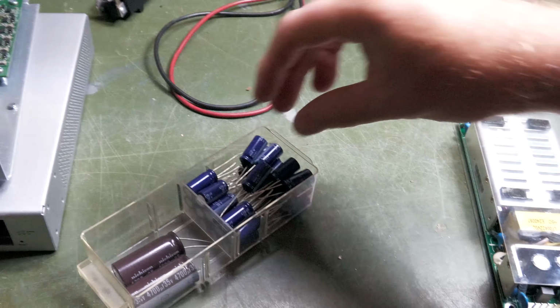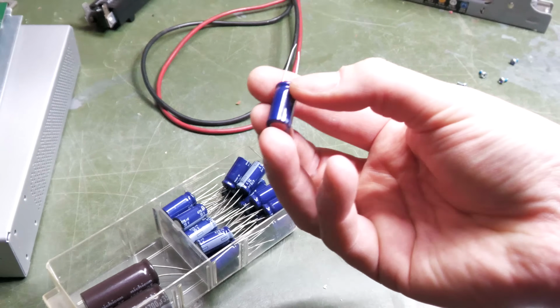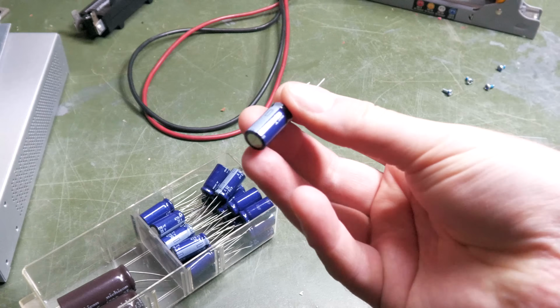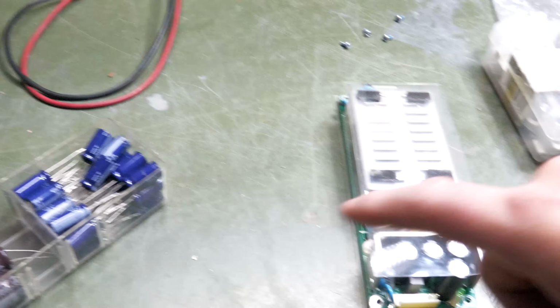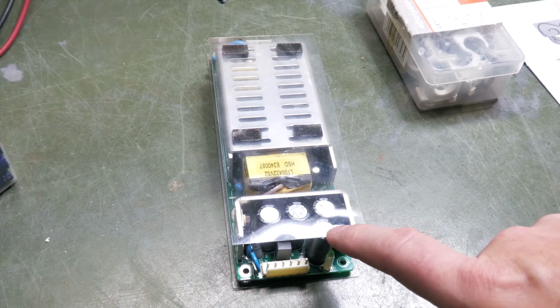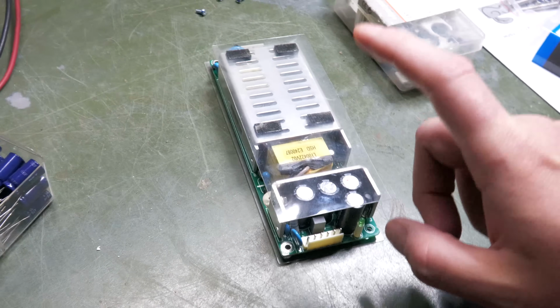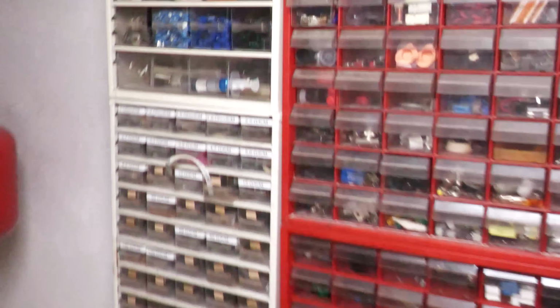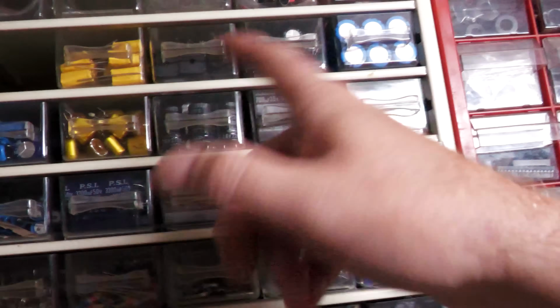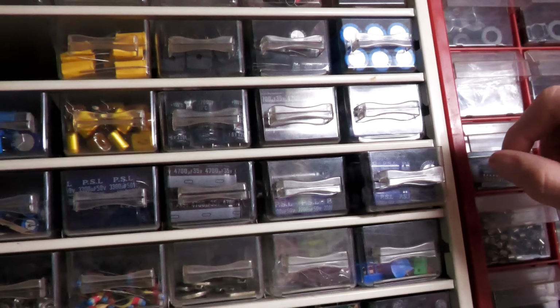I do have 470 microfarads right here, way smaller, but these are only 35 volts, so they're approximately half the voltage of these. I don't actually have anything that goes up to that voltage.